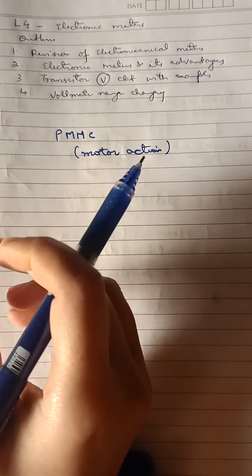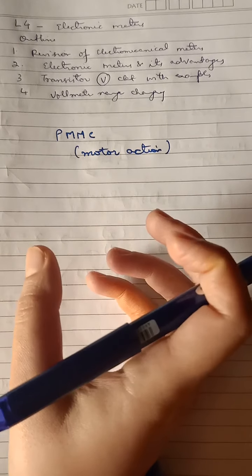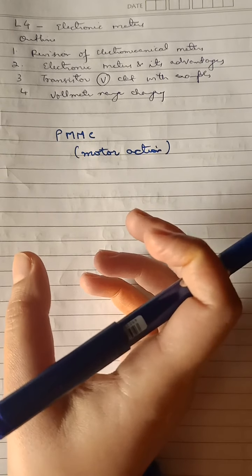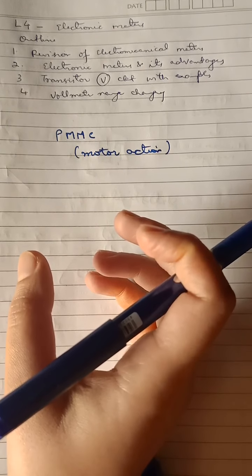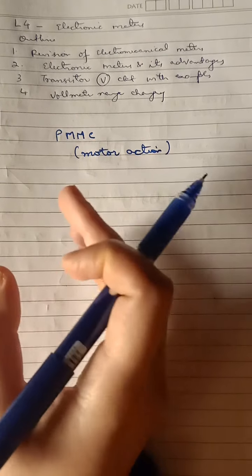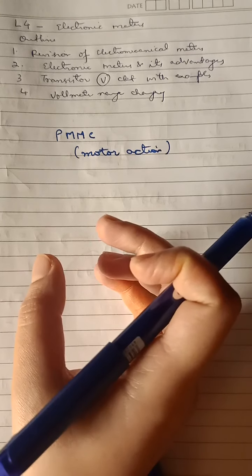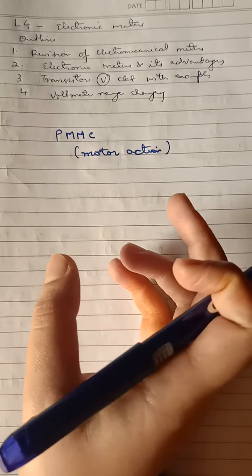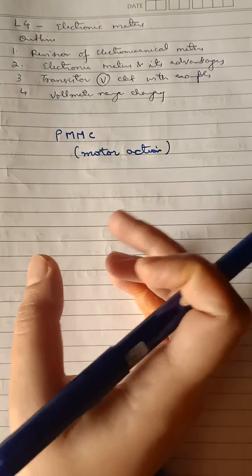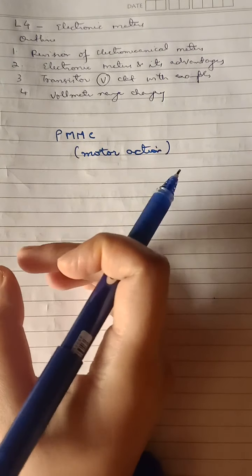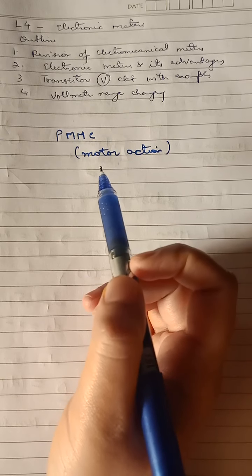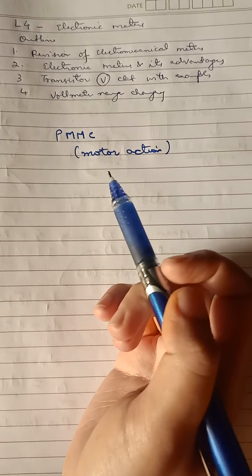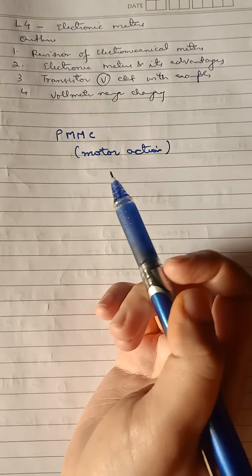When a moving coil is put in the magnetic field of a permanent magnet and a current is passed through that thin coil, the magnetic field induced in the coil because of the current and the magnetic field of the permanent magnet interact with each other and there is a deflection of the pointer. So that is a PMMC instrument. From a PMMC instrument we can measure current, voltage, and so on.